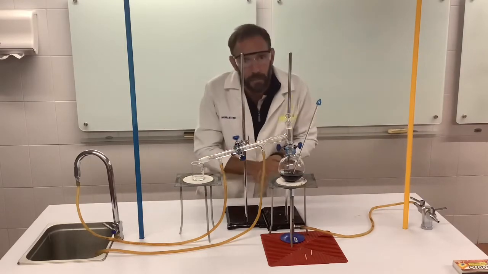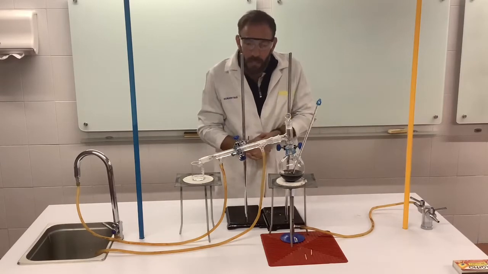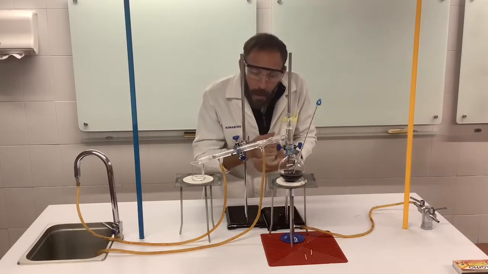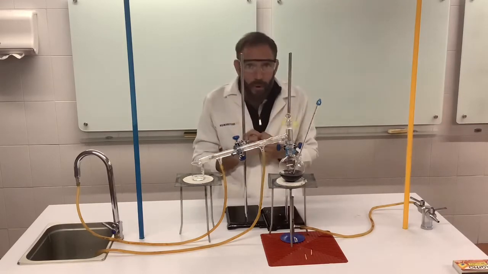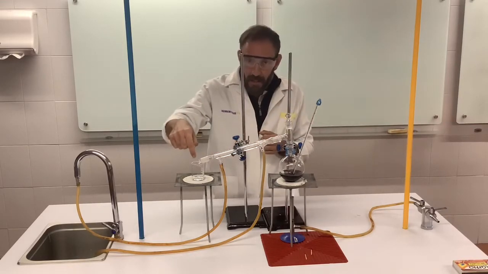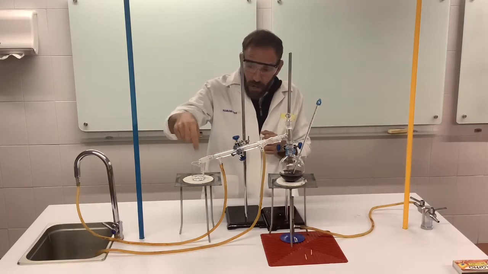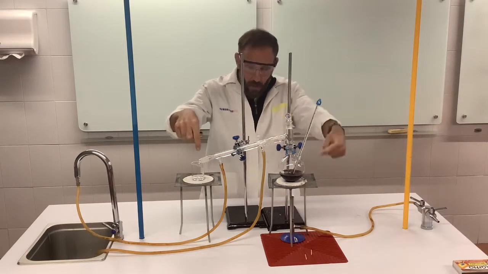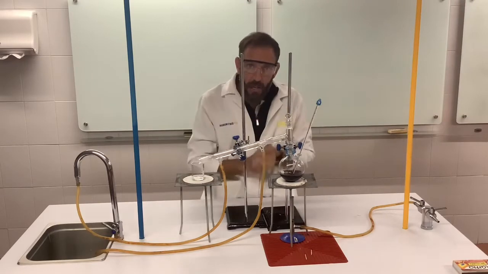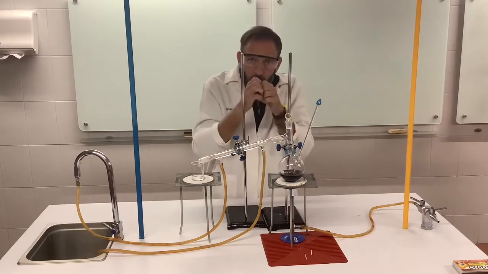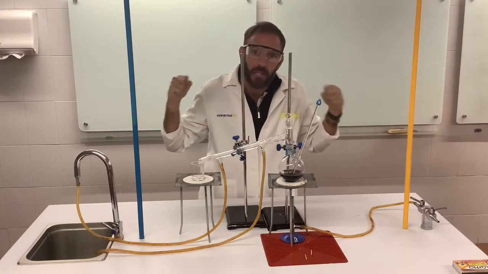Why do we want to keep it? Analytical purposes. I want to know how much alcohol is in my wine. Another point is, it's clear. Your alcohol is clear, look at that. And your wine is red. So that's a nice point to show you that we're really separating out these liquids.